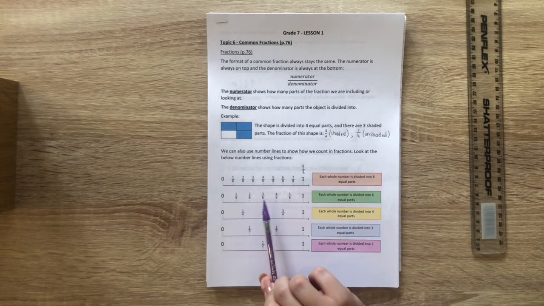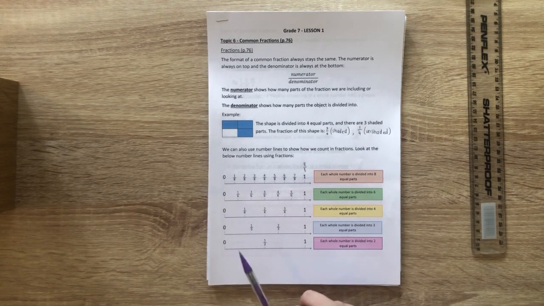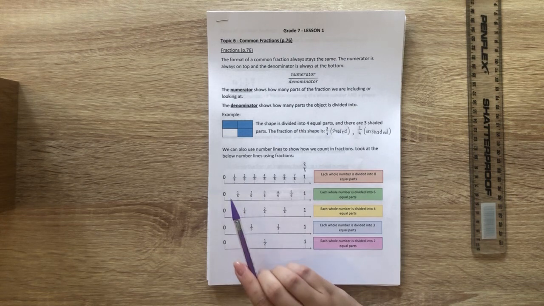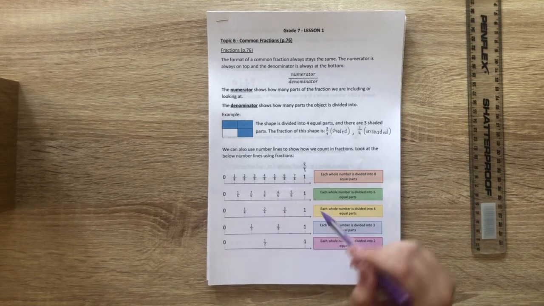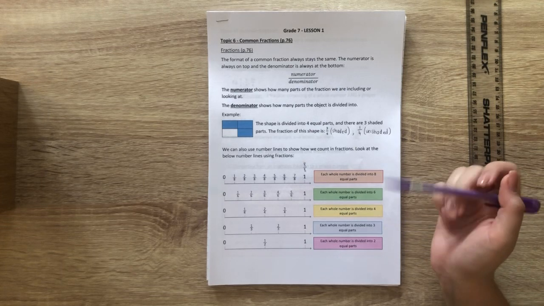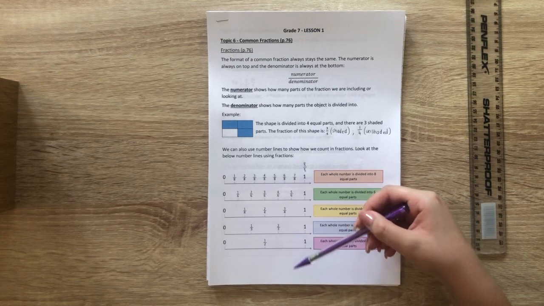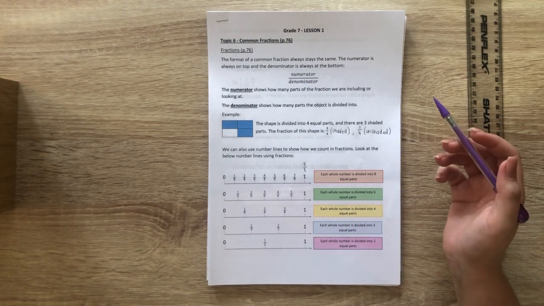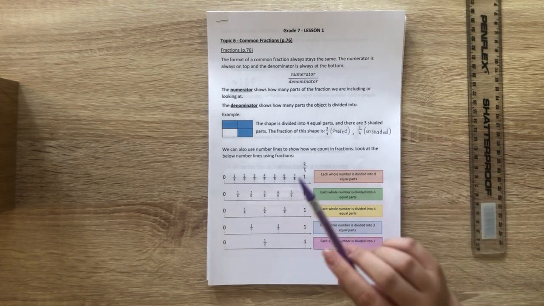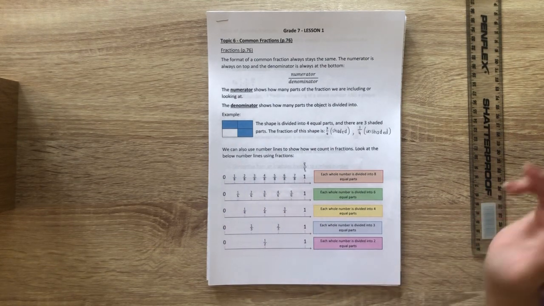The next one, our whole number is divided into 6 parts. So we're working with sixths. Again, we're going to count in sixths until we get 6/6, and that is equal to one whole number. And the same with quarters, thirds, and halves. I can give you any possible fraction, and straight away you should know that that just tells me how many pieces my whole number is divided into.